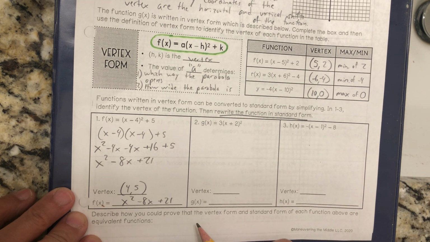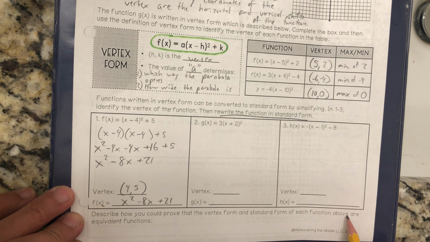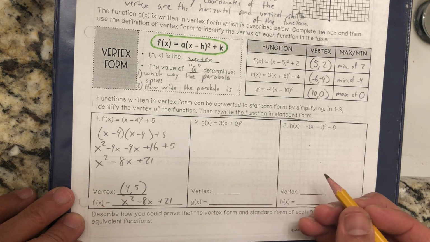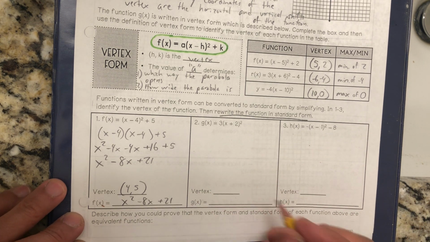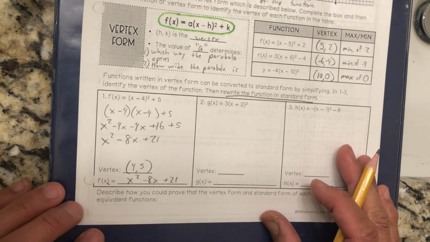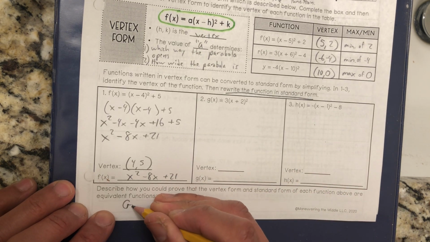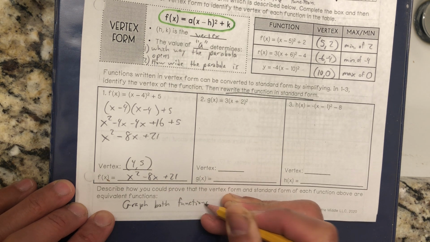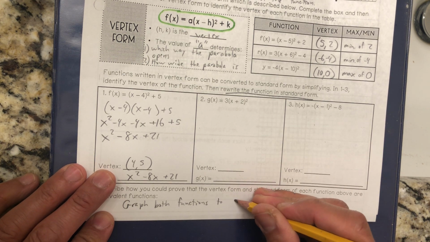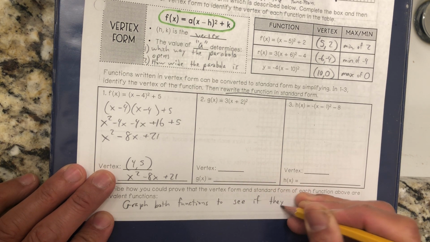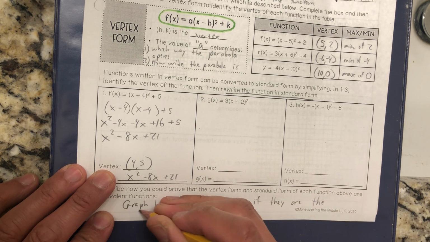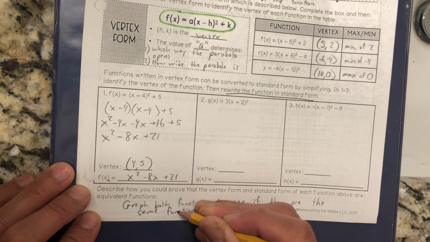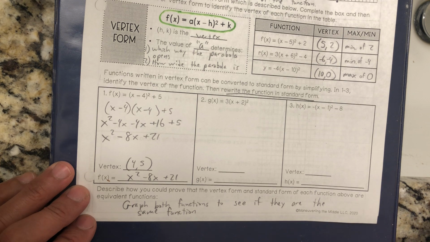Describe how you could prove that the vertex form and standard form of each function above are equivalent functions. Well, we can always graph. When in doubt, graph it out. When in doubt, type it into your Desmos graphing calculator. So graph both functions to see if they are the same function. Okay, see if those two parabolas are identical.